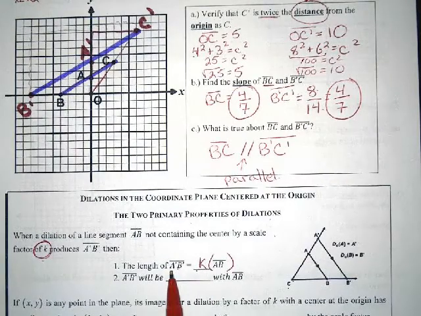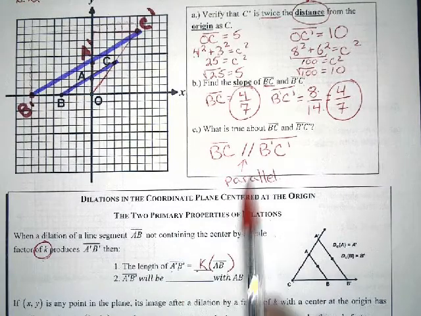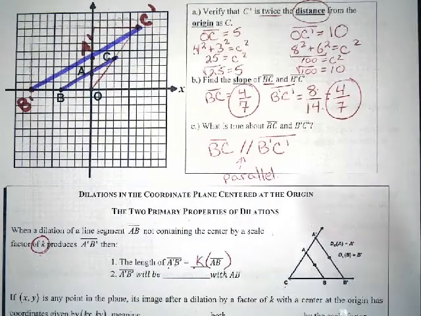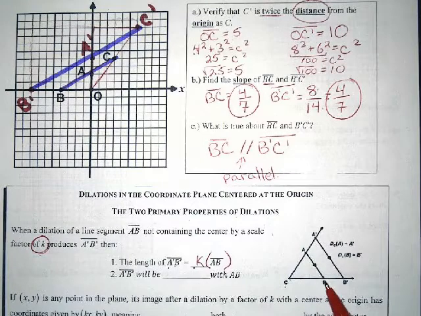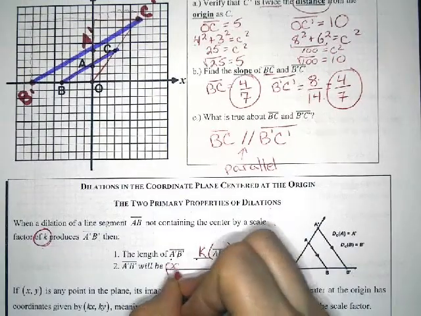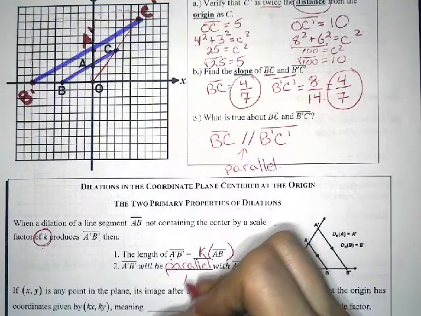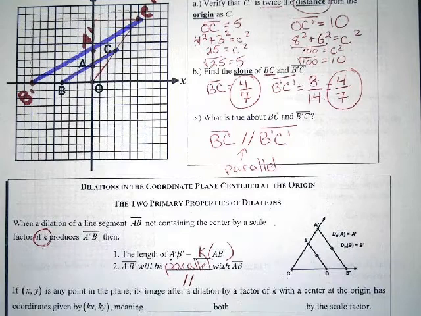Now sometimes it'll get bigger, sometimes it'll get smaller. Okay. And the one thing that we just discovered in the step up here is that this segment here is going to be parallel to the new dilated one. Okay, and that's what we're looking for here, is parallel. Okay, and again, remember the symbol for parallel looks like 2 L's.